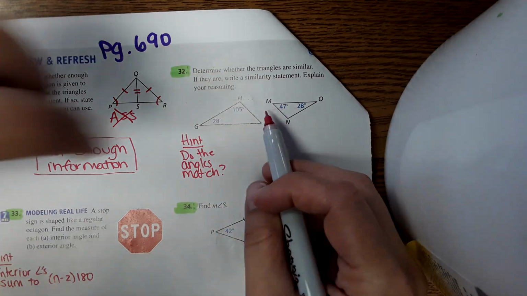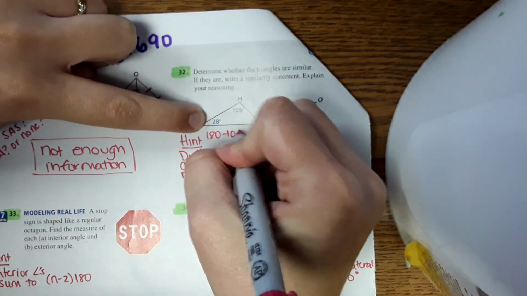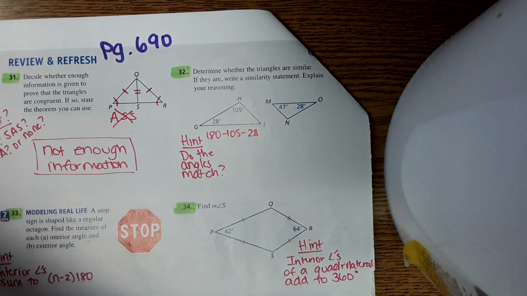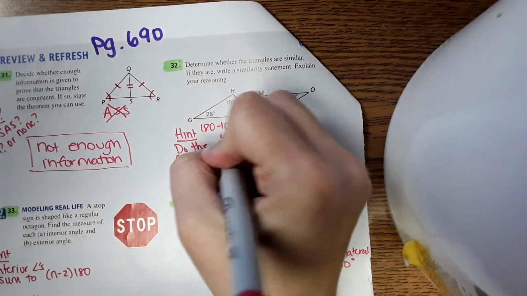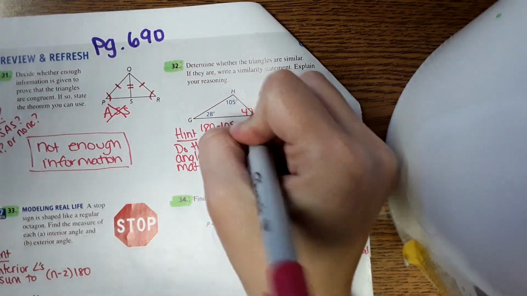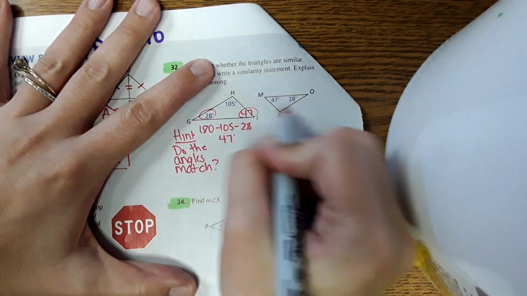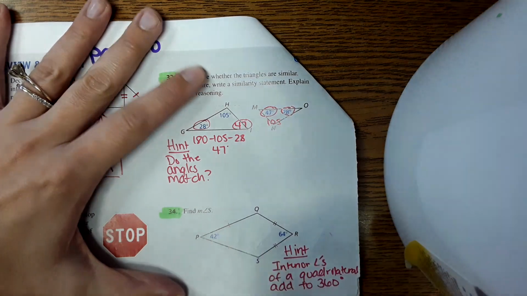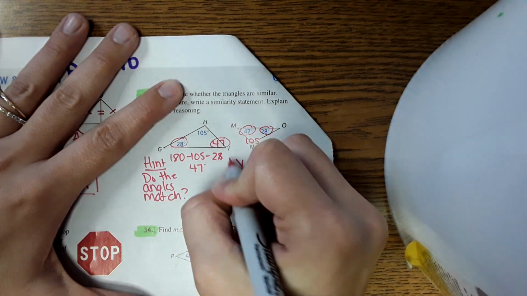Right here we can't quite see it, but if we do 180 minus 105 minus 28, we can get this third angle here, and that comes out to 47. So now we have two matching angles, 28 and 47, 28 and 47. That means the third angle would also match, so this must be 105. So therefore, yes, we have similar triangles.